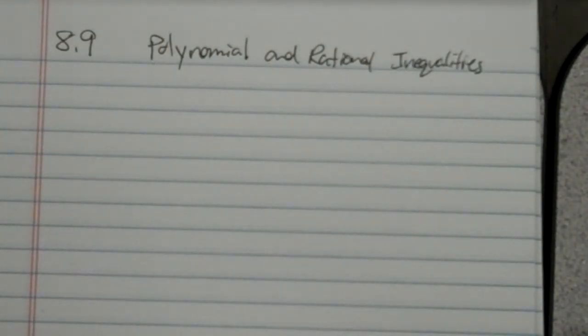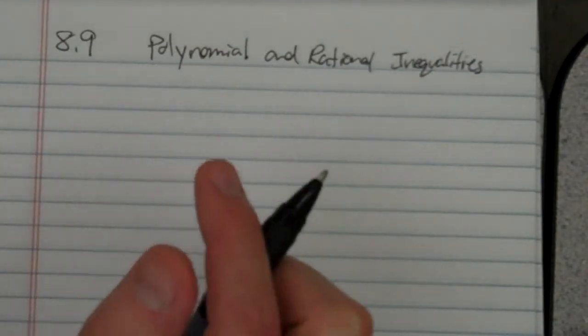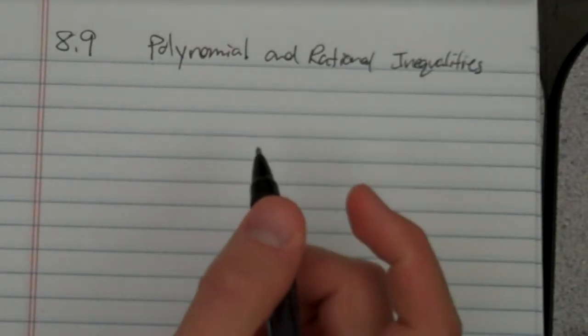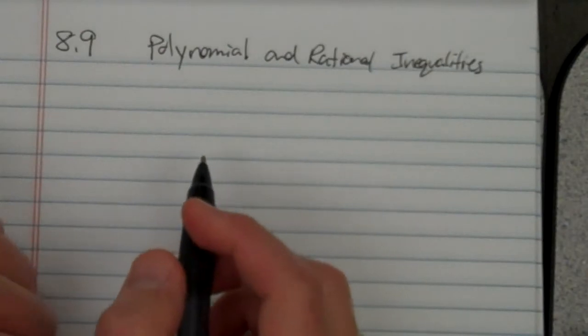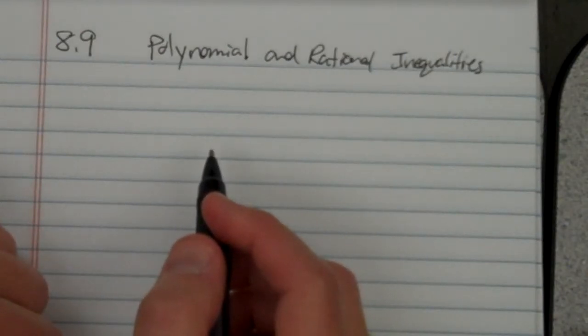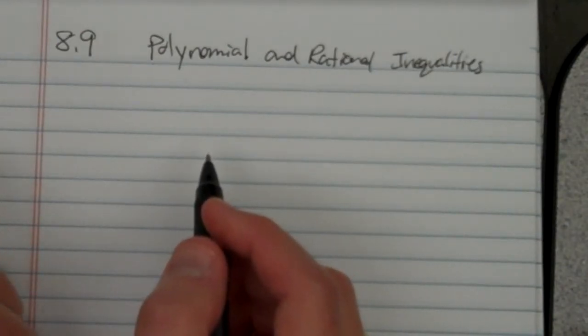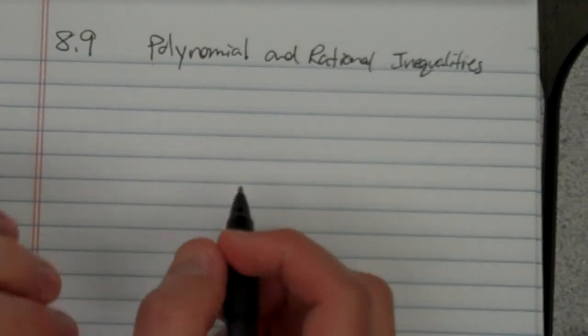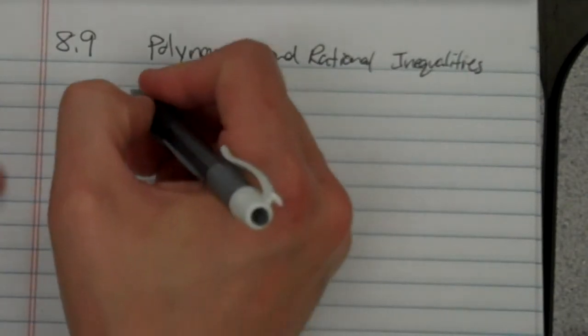All right, this is section 8-9, so the final section of the semester. Pretty exciting stuff. This requires us to think a little bit about graphs and quadratics and things like that, but I don't want you to be overwhelmed by it. So I'm just going to do some really preliminary stuff.